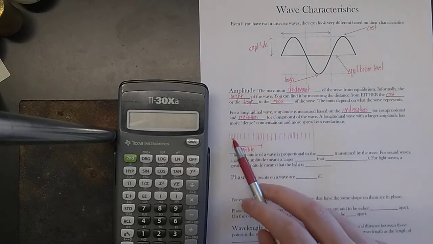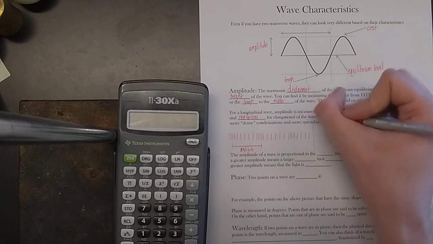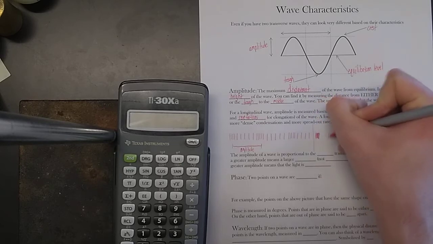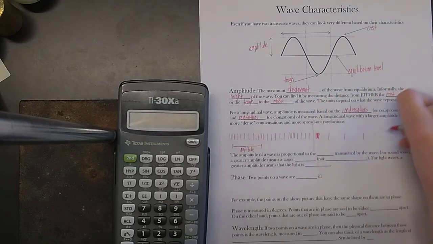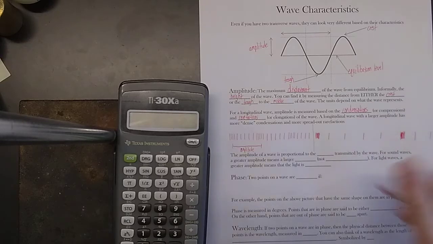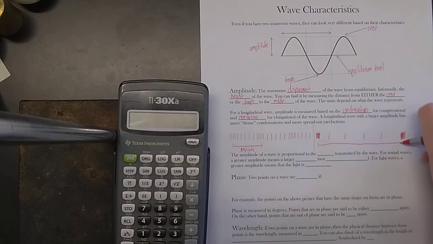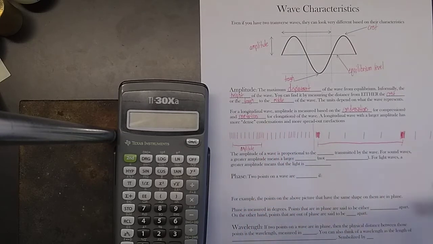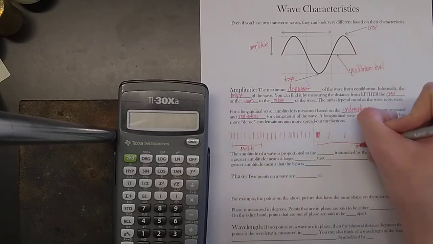Okay, and the density of the condensation matters as well. This would be something with greater amplitude. Okay, so it's about how dense the condensations and how spread out the rarefactions are, if it's a longitudinal wave.